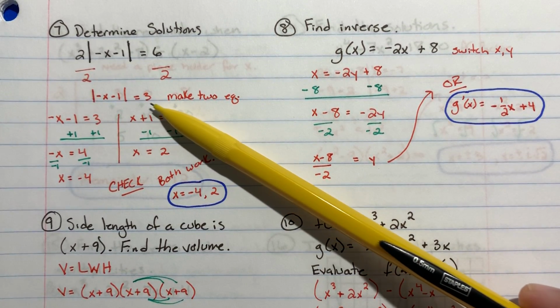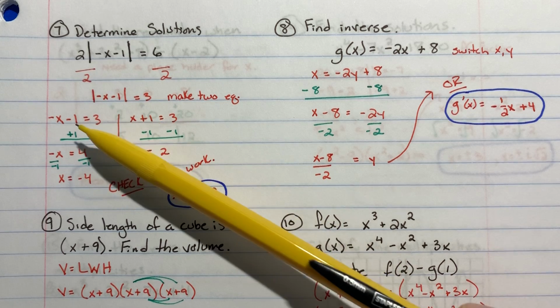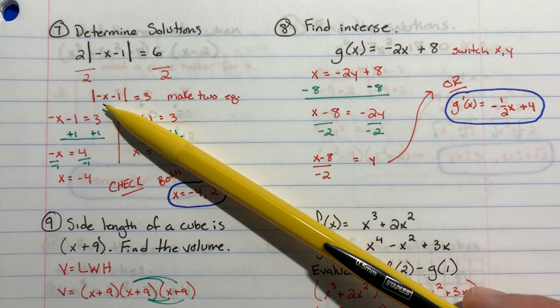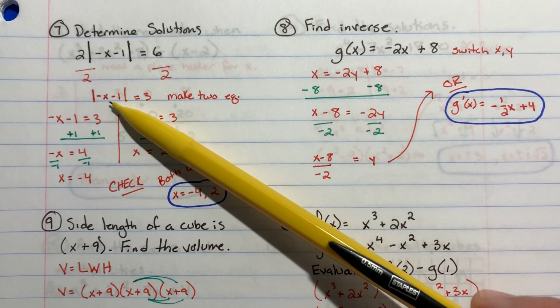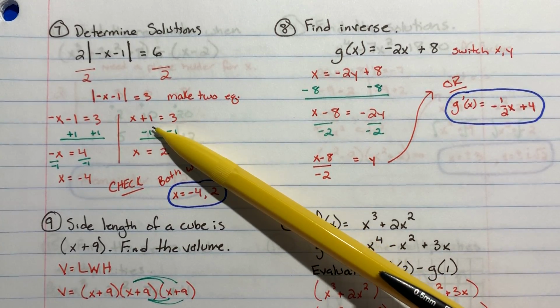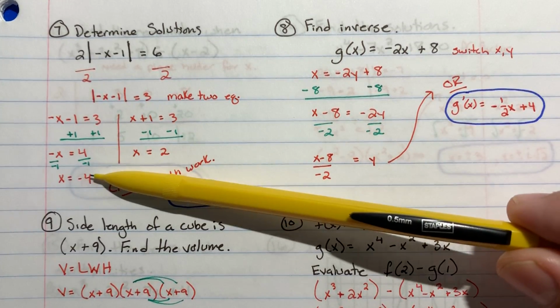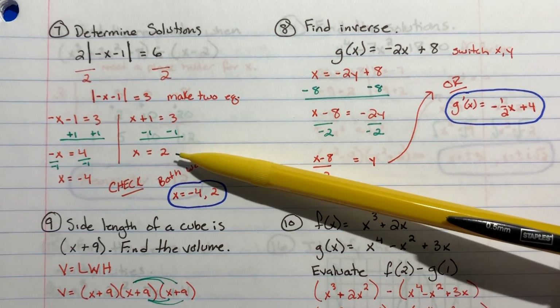Make the first equation straight up how you see it written, but without the bars. And then change all the signs for every term inside the bars, inside the absolute value. So that becomes positive x and positive 1. And solve. We get these 2 answers, -4 and positive 2.